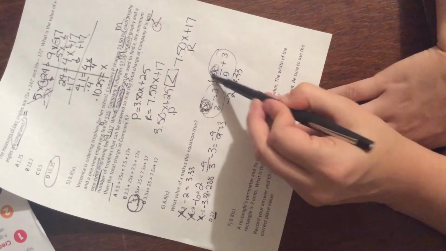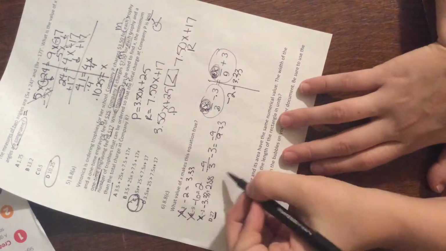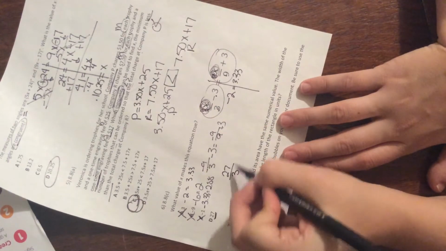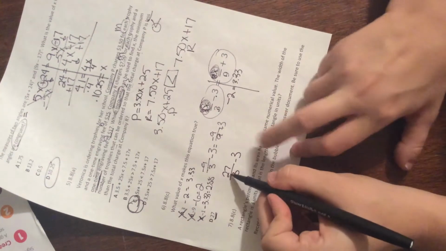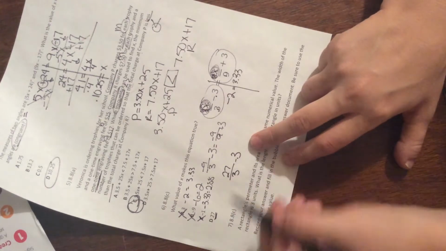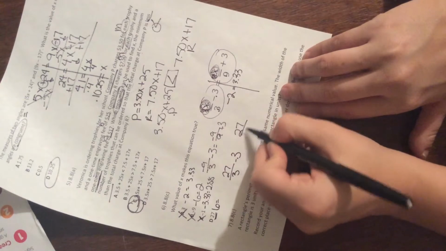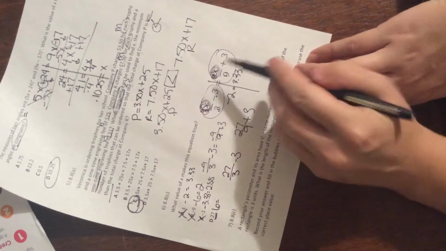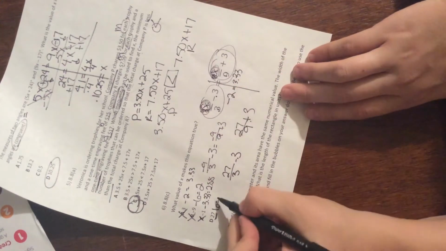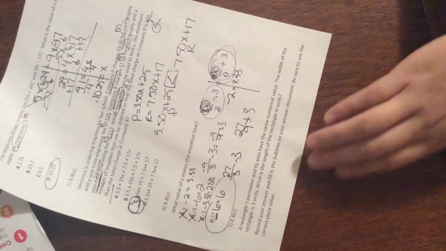If you plug in 27, where x is right here, plug in 27 right here. So 27 divided by 3 minus 3, that gets you 6. And then 27 divided by 9 plus 3, so right here, that gives you 6. So your answer is D.